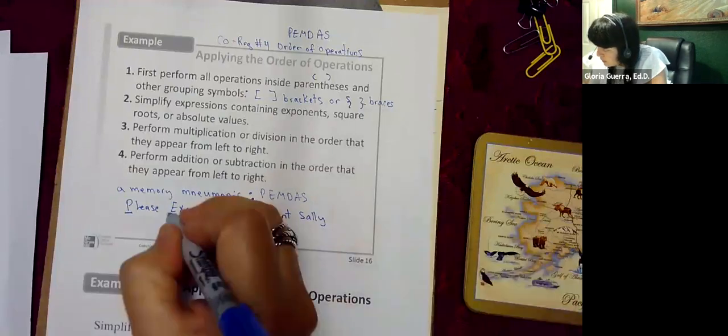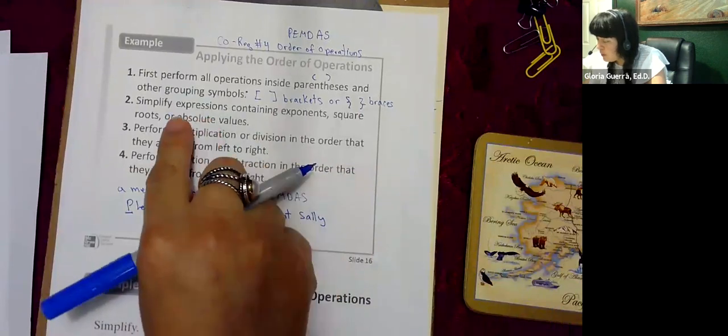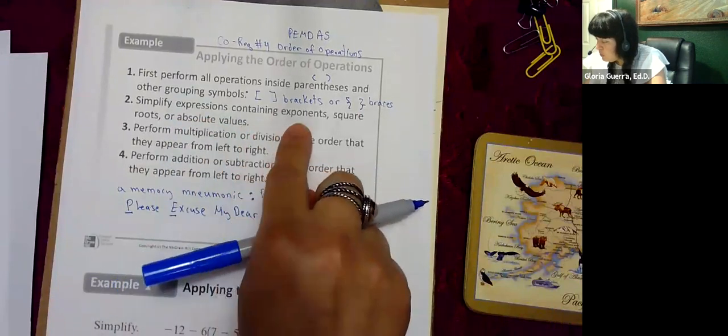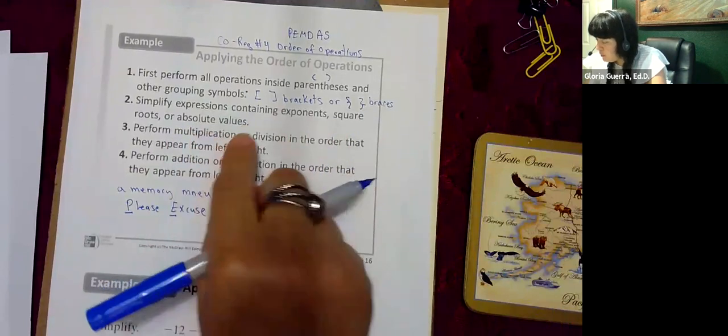The E stands for simplifying, number 2, simplifying expressions containing exponents, square roots, or absolute values.